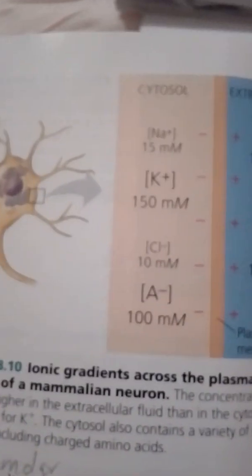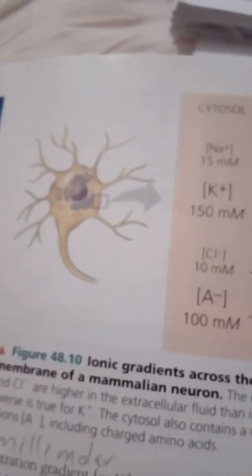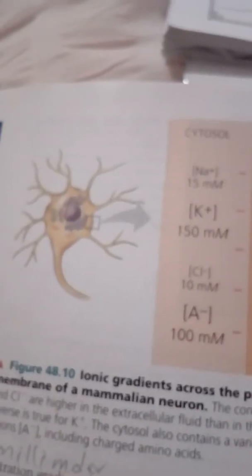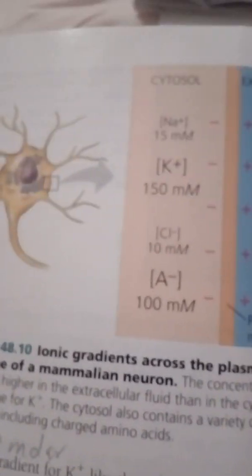In the cytosol, the Na+ concentration is 15 millimolar, and the K+ concentration is 150 millimolar. Thus, the Na+ concentration gradient, expressed as the ratio of outside concentration to inside concentration, is 150 to 15, or 10. The K+ concentration gradient is 5 to 150, or 1 to 30. There are also anion gradients, but we will ignore them for the moment.